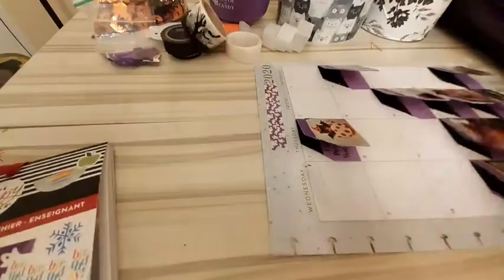Okay, so there's that side, and then I've got a few more of those, but we want to add it to the other page. So let's bring this page back in. Now this one's super long, so I'm going to break it in half.